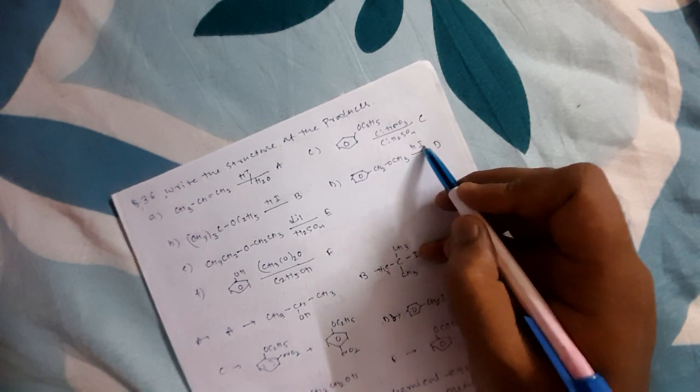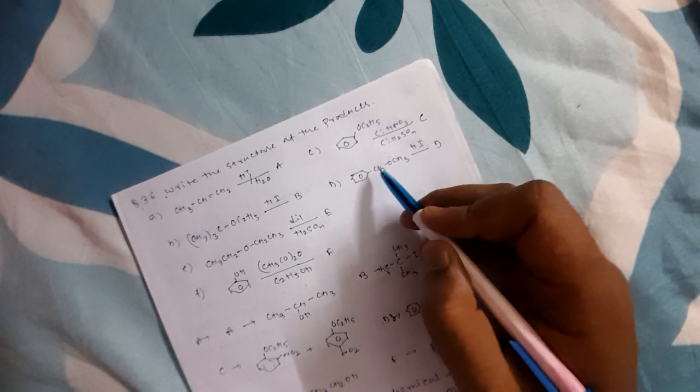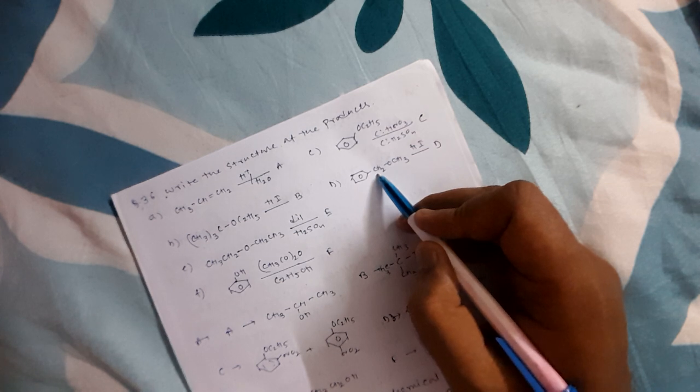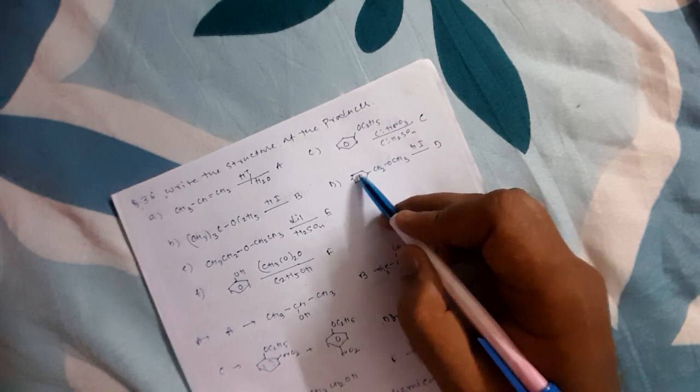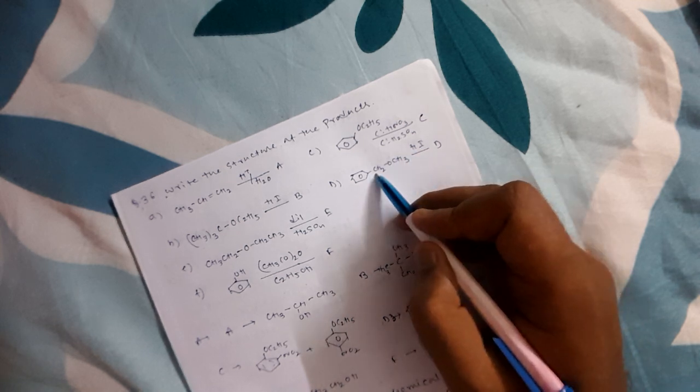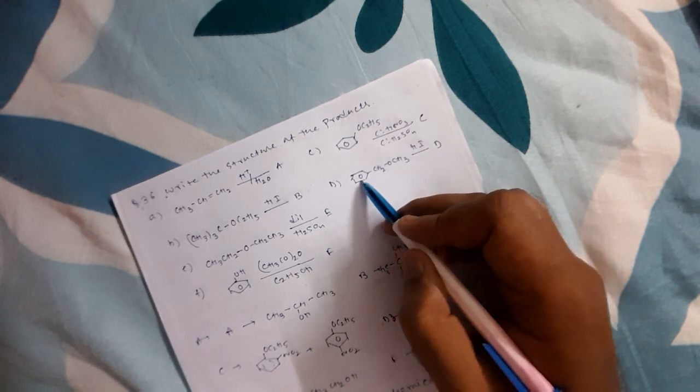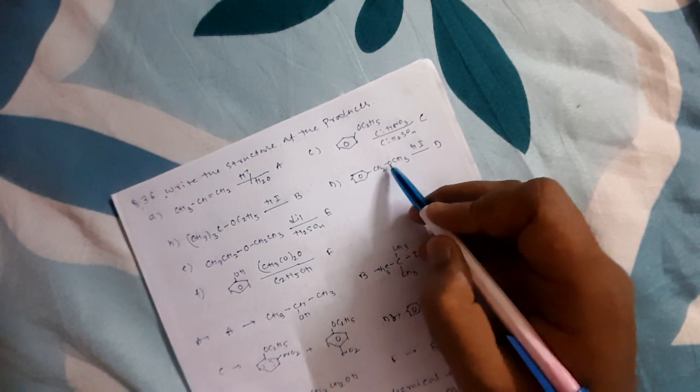So if you give HI, it will be H plus and I minus. I minus will go to the benzyl one. That means it will be benzene CH2I, because the benzyl carbocation is resonance stabilized, so I minus will come over here and H will come in there. So it will be benzene CH2I and CH3OH.